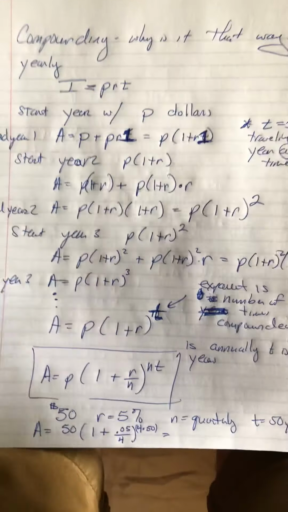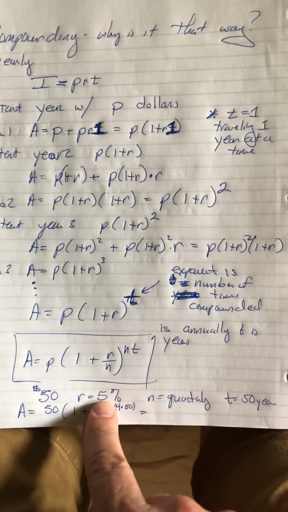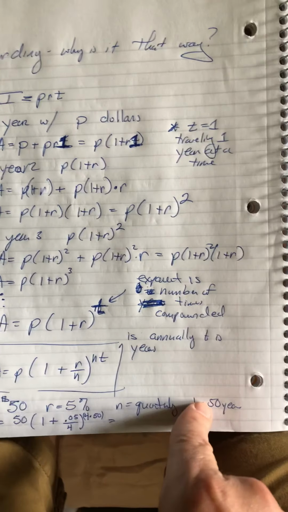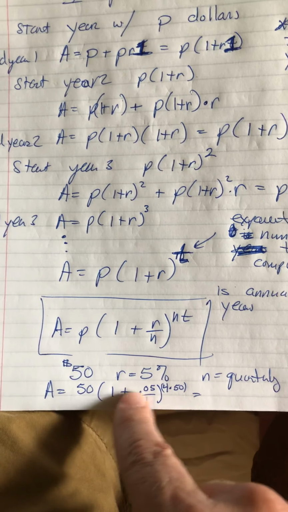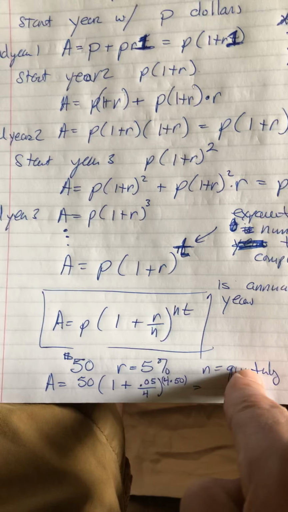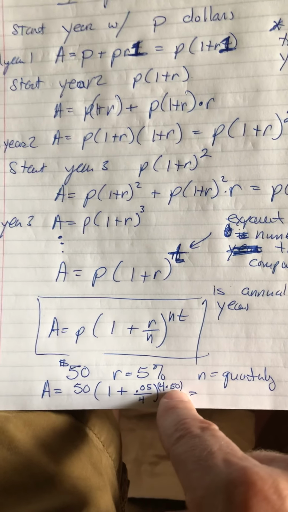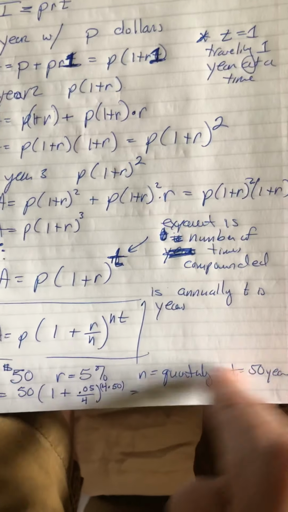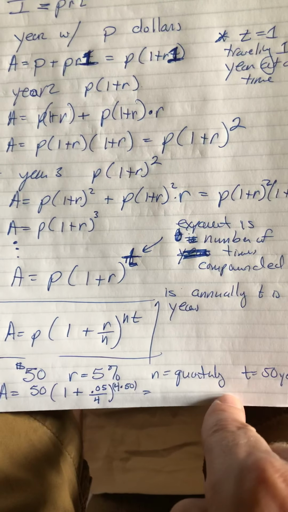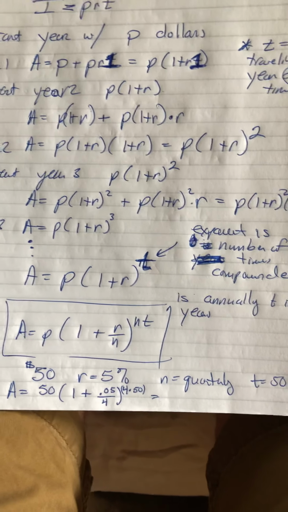So an example, suppose you have $50. They're going to give you a rate of 5%. You're going quarterly, and you're doing this for a time of 50 years. Well, the way you punch that into your calculator is go 50, left parenthesis, 1 plus 0.05 divided by 4, because quarterly is a 4. And then you're going to raise that to 4 times 50, because you're doing this 4 times for every year, and you're doing this for 50 years. And then you punch that into your calculator and you get your value. Okay, hopefully that's a good example for you and it makes some sense.